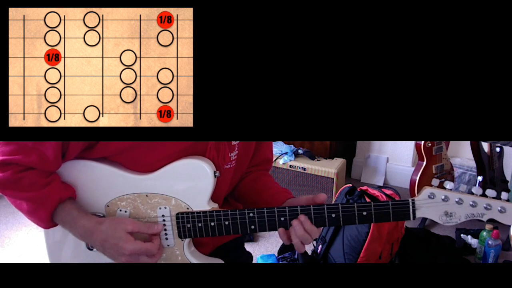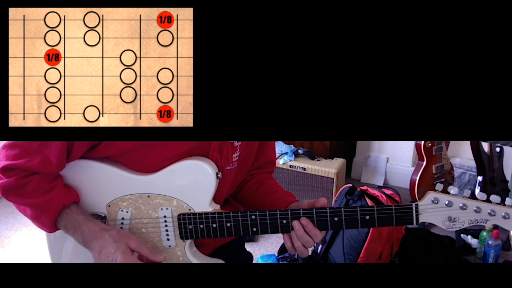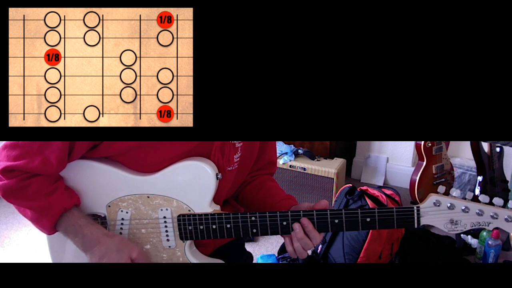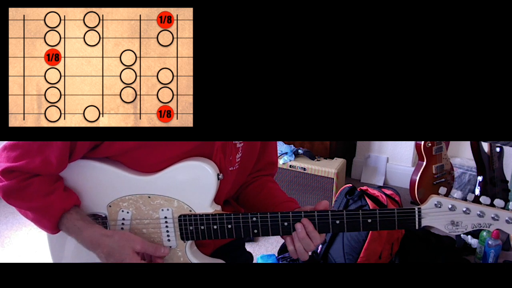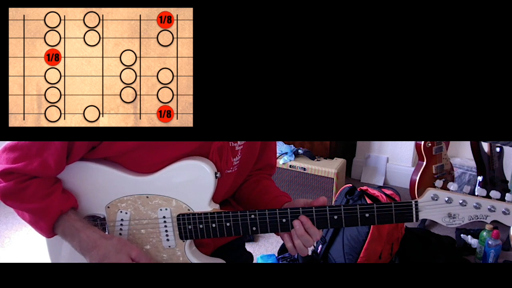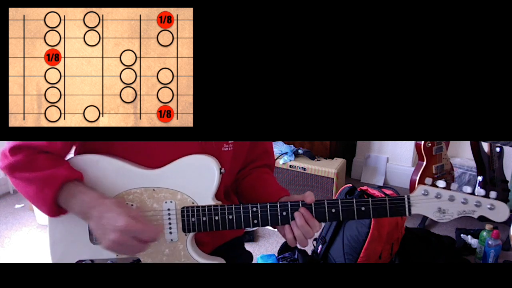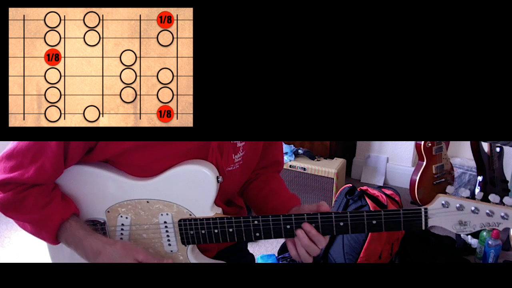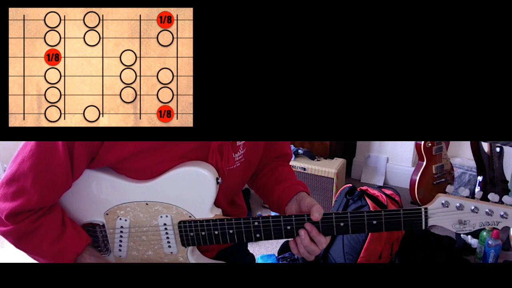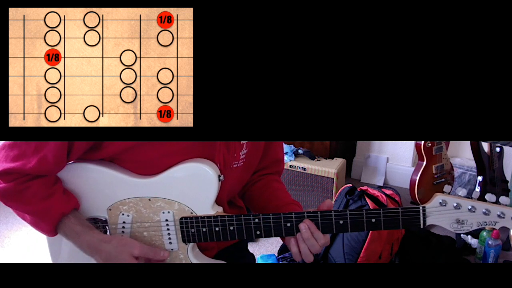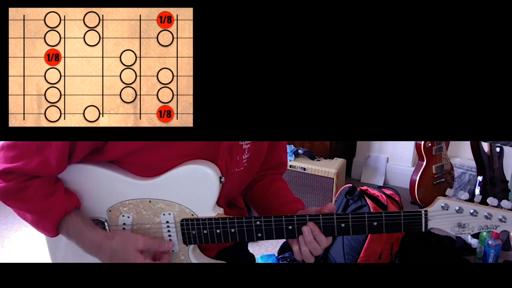That's it, end of story. Would fit in perfectly, absolutely great. No need to add any other outside or more exotic notes, because that may well not be quite the done thing, dear boy, over a dominant chord, depending on the genre.